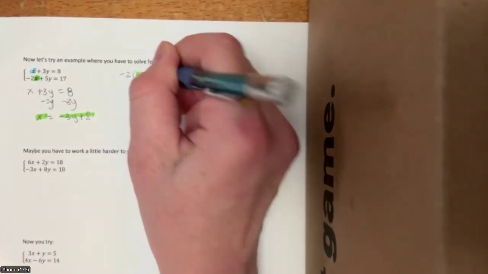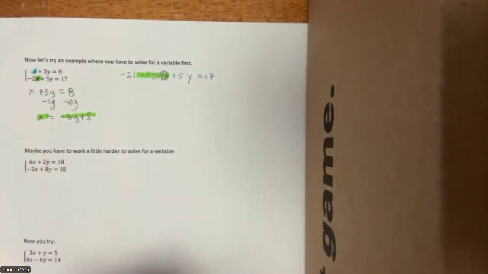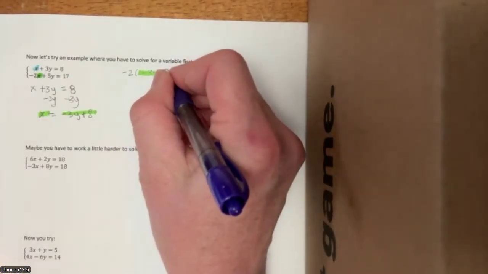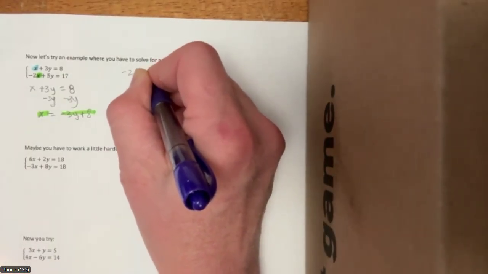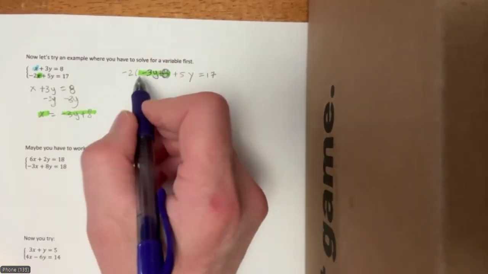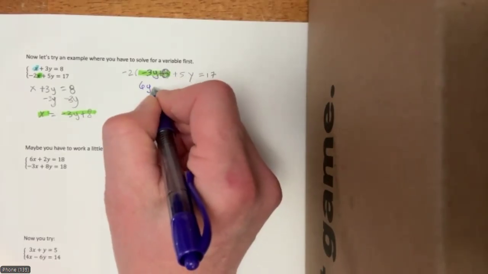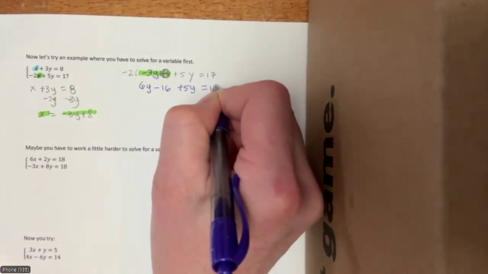Make it a little easier to read. Okay, so distribute the negative 2. So that's 6y. Negative 2 times 8 is negative 16 plus 5y equals 17.